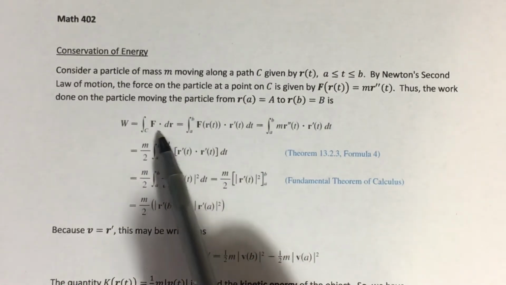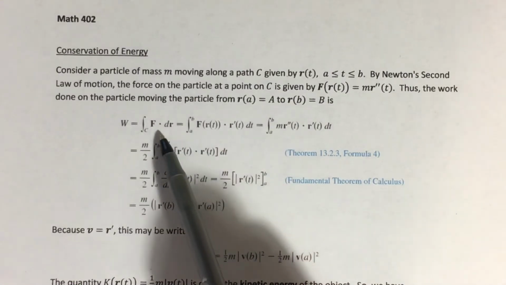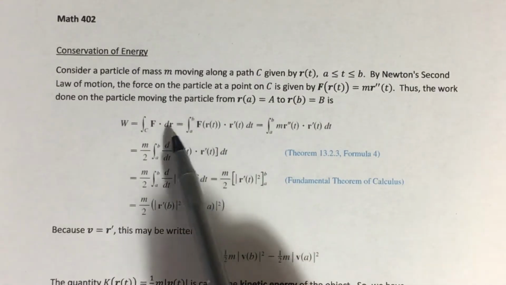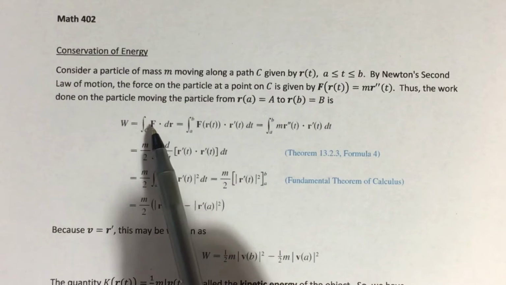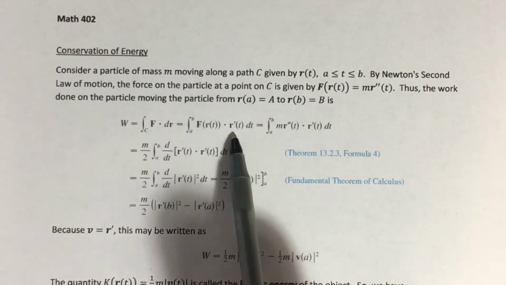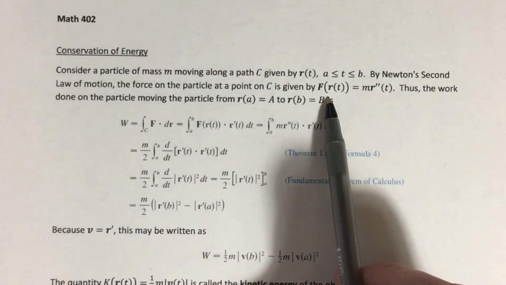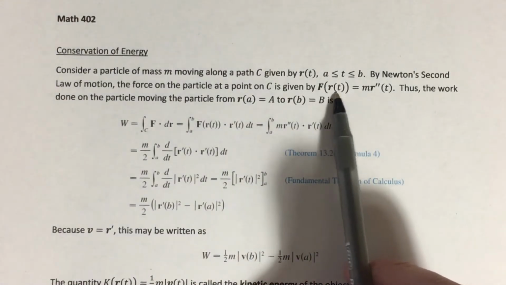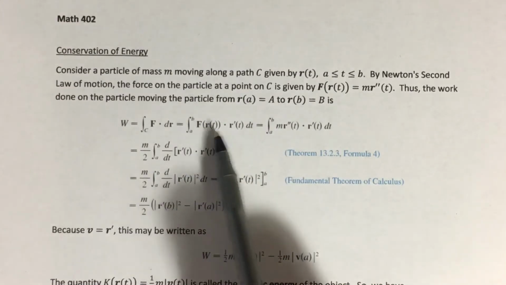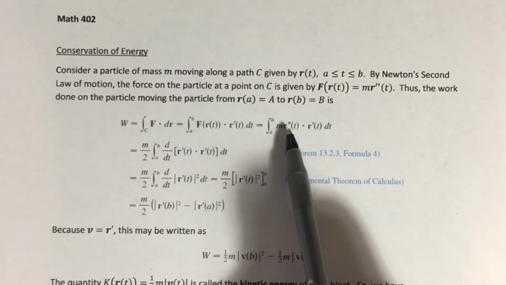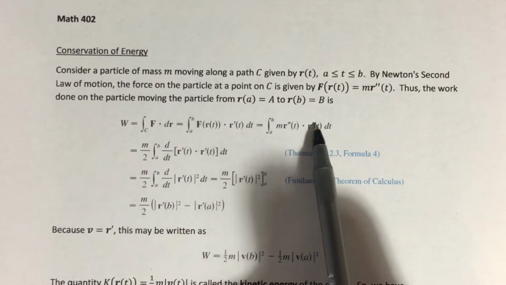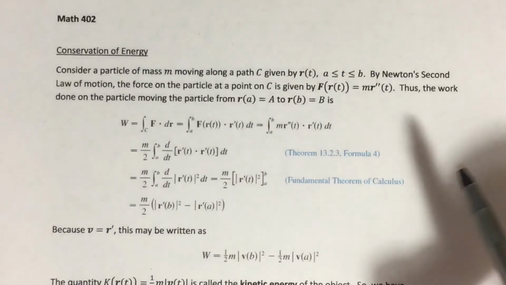We evaluate this line integral just using the definition of this. So F is really F of r of t dot dr, which is r prime of t dt. Okay. Now up here we have a representation for F of r of t using Newton's second law. So this can be written as m r double prime of t dot r prime of t dt.